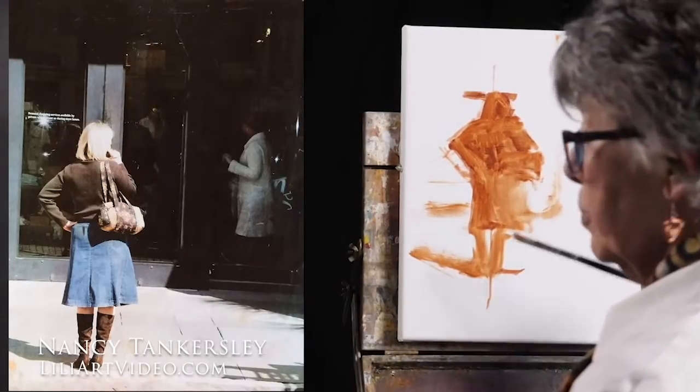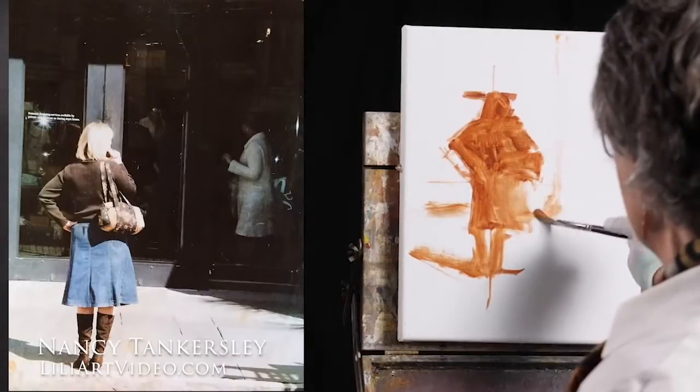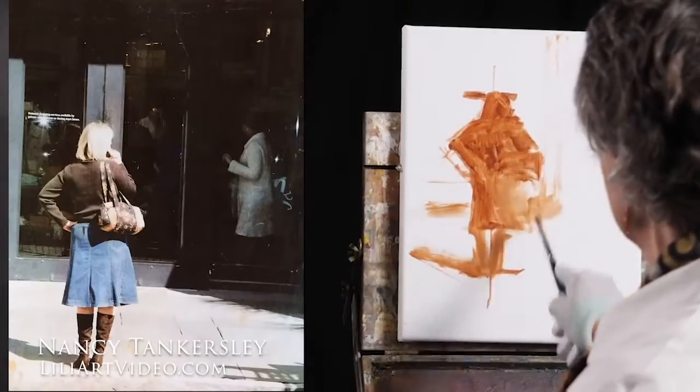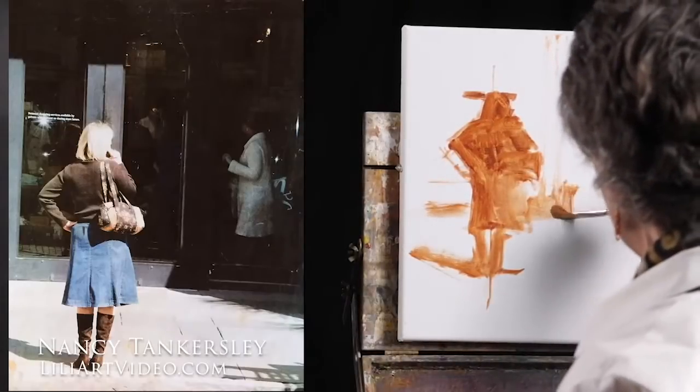I'm looking for the shadow pattern. I may bring the shadow that's cast from the building over to meet her.